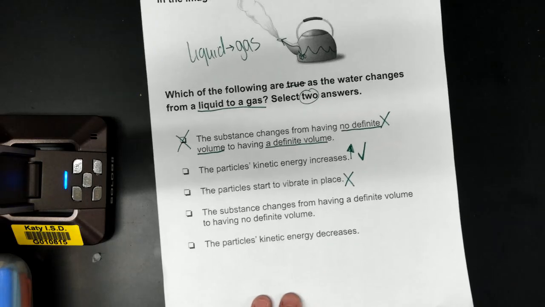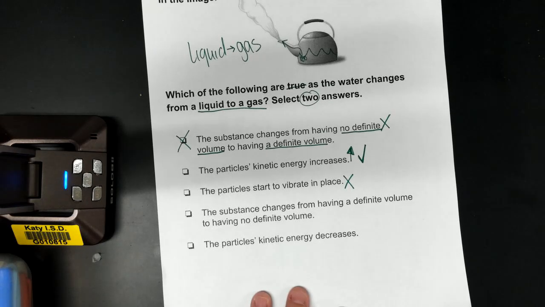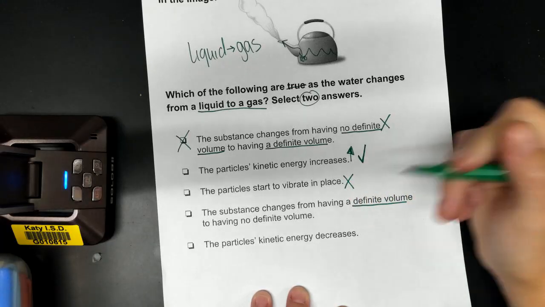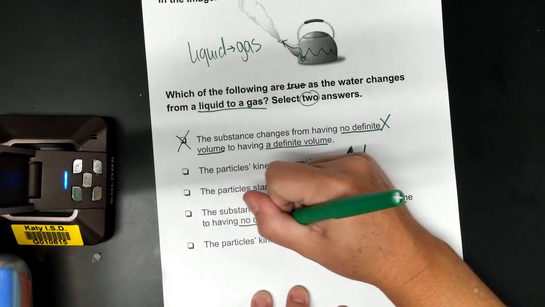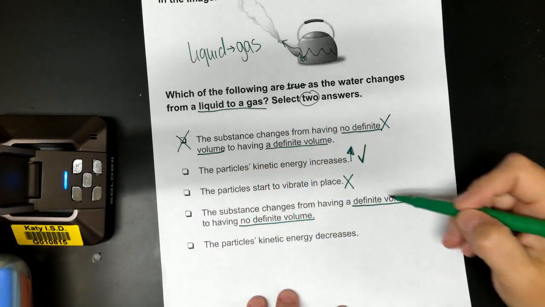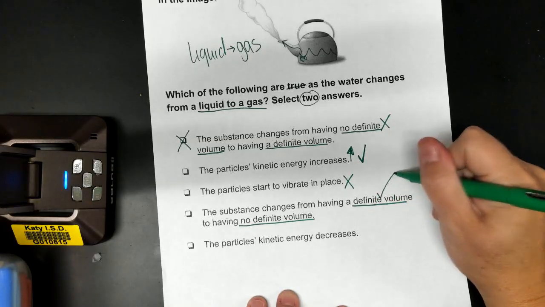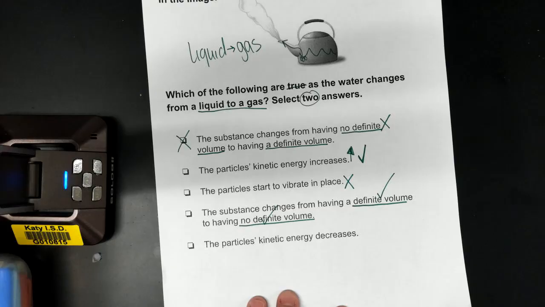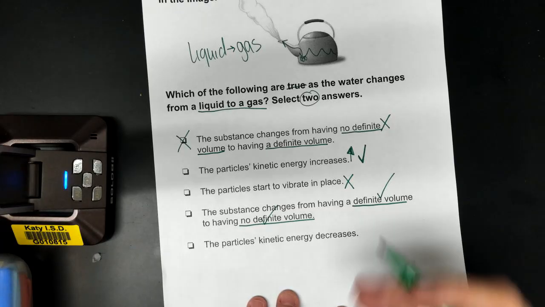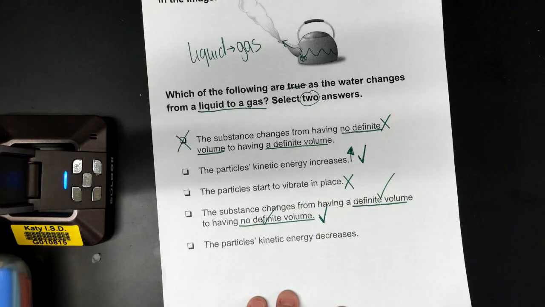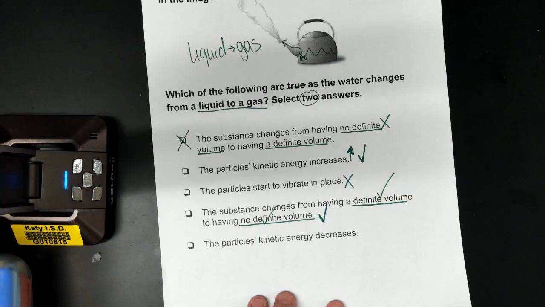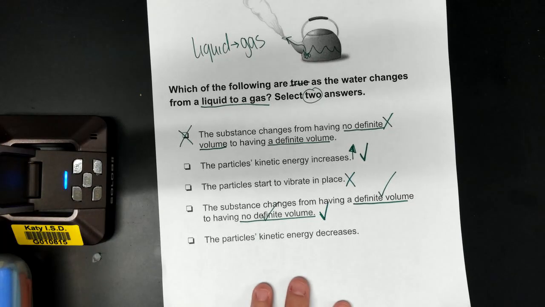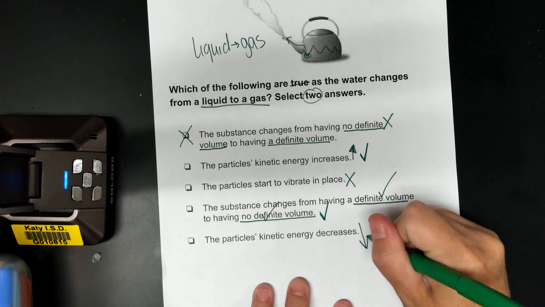The substance changes from having a definite volume to having no definite volume. So I'm going to underline my key things here, definite volume to no definite volume. So liquid does have a definite volume and gas has no definite volume. Okay, so I think that this is true. Let's read the last one just to be sure. The particle's kinetic energy decreases.